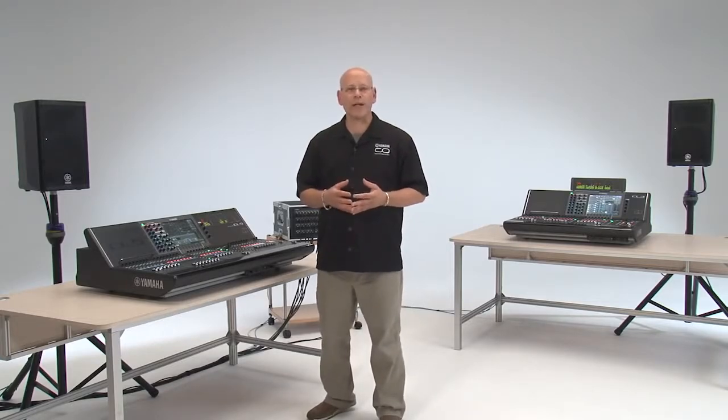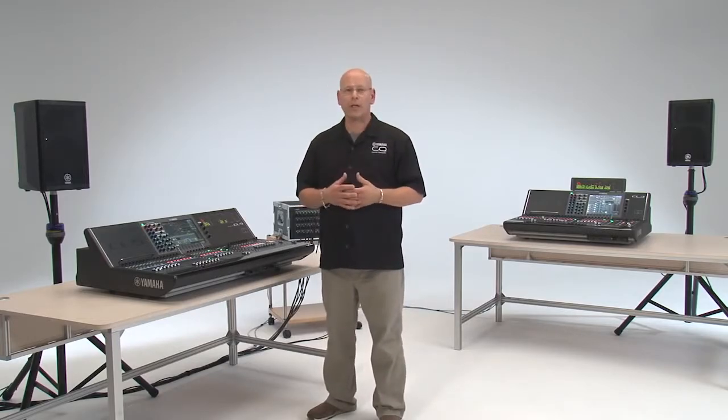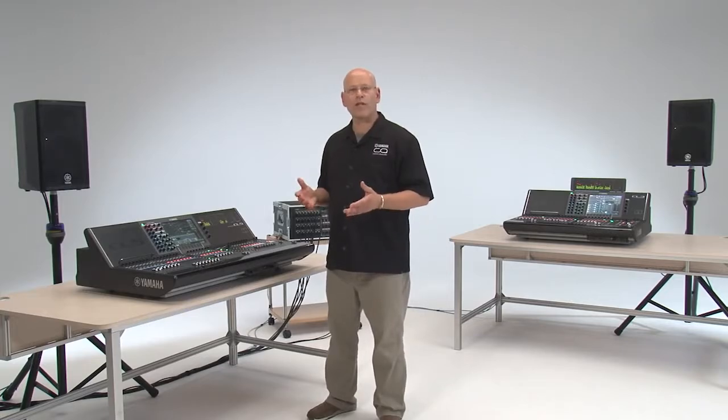Next, we'll take a look at some practical applications and how this works, how it sounds, and some examples of when you'd make an adjustment to a head amp with gain compensation on and when you would want to turn gain compensation off before you make an adjustment.